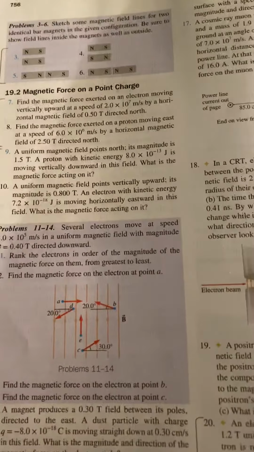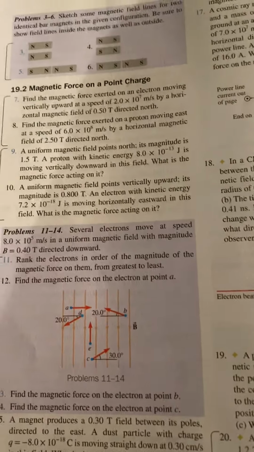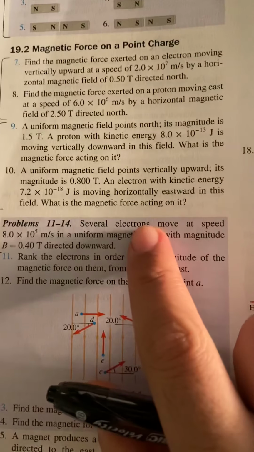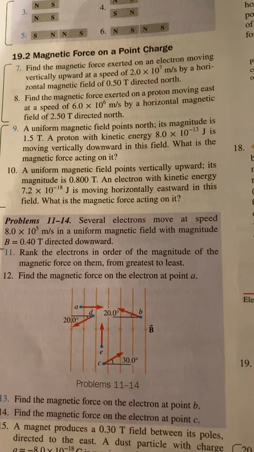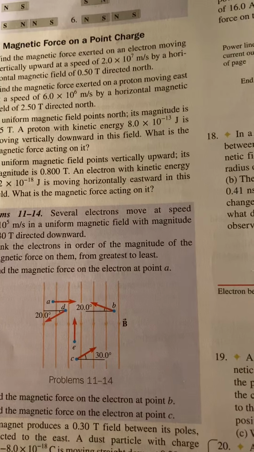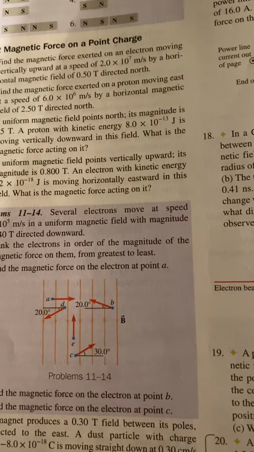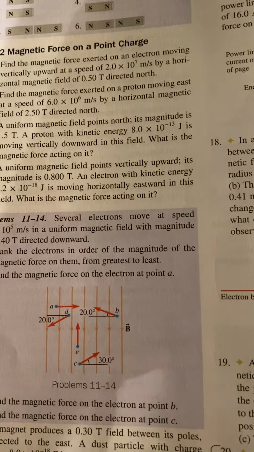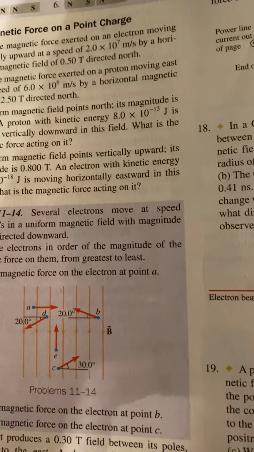Okay, so for reassessment number 5, the magnetic field, I did problem number 9 on chapter 19 on the book. It says a uniform magnetic field points north. Its magnitude is 1.5 teslas. A proton with kinetic energy 8 times 10 raised to negative 13 joules is moving vertically downward in the field. What is the magnetic force acting on it? So we have to find the push of the magnetic force acting on the proton.